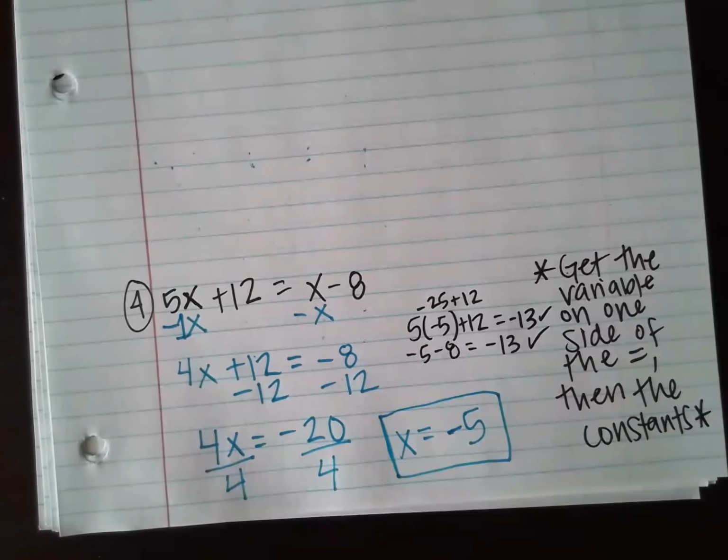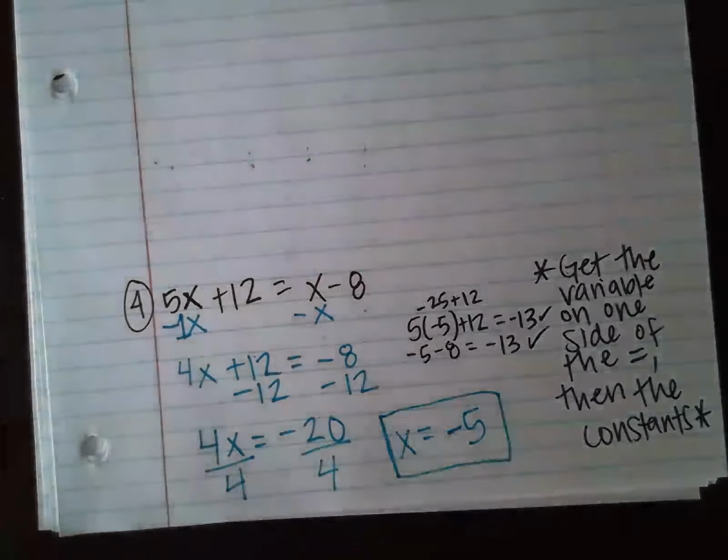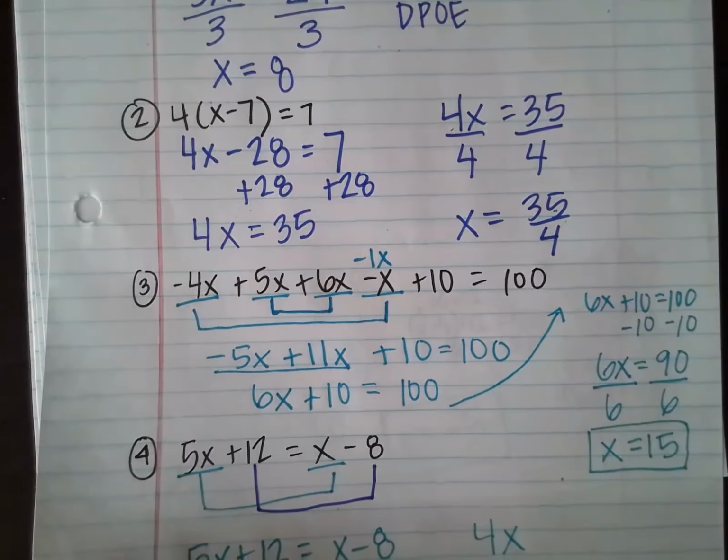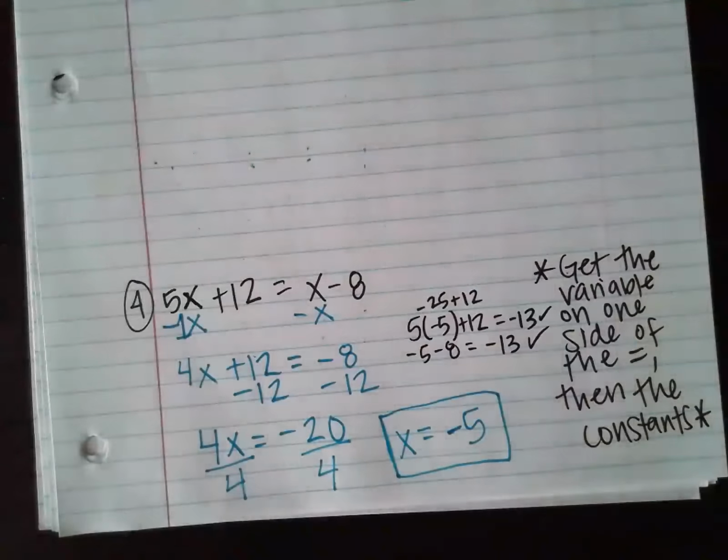I suggest, if you are having trouble, to go back and look at this example as well as the previous examples on your multi-step and one-step pages before you work on your homework or any of your mastery checks.